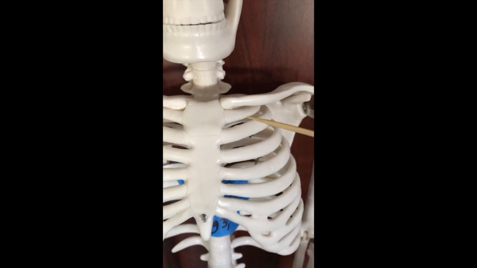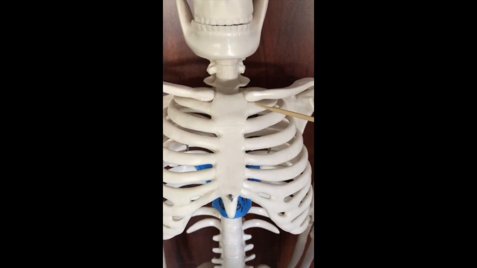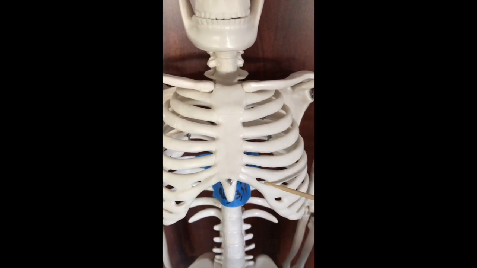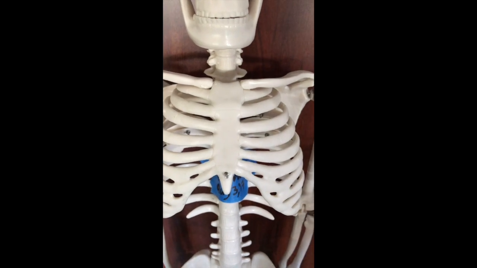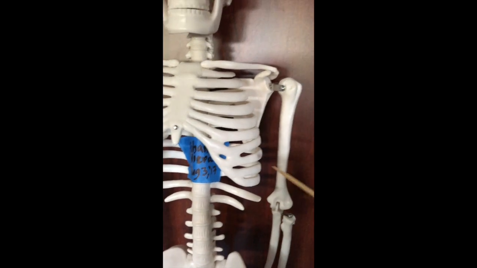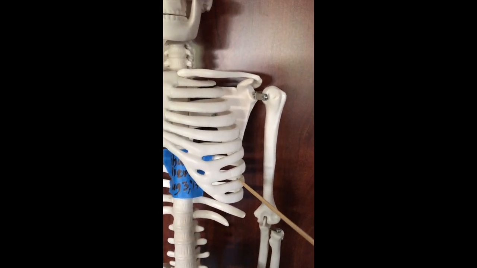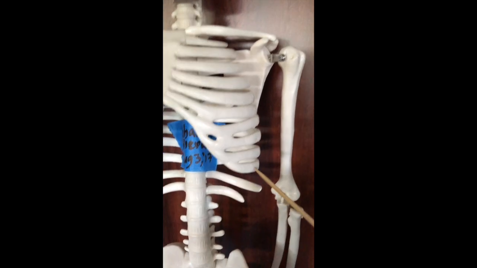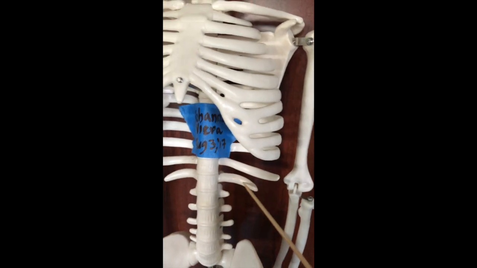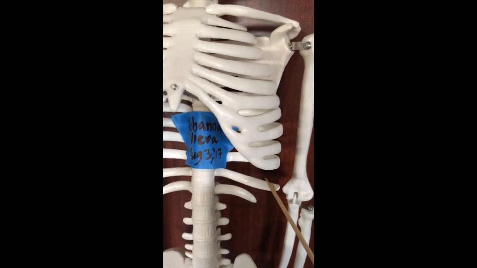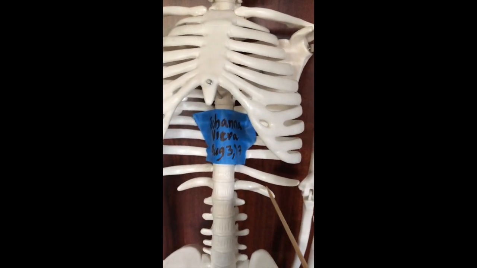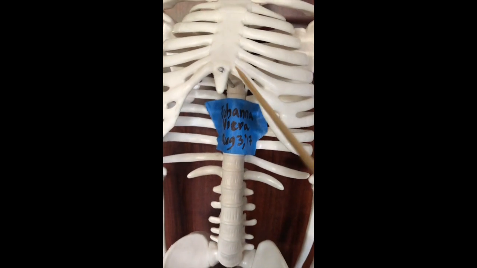And we'll start with true ribs. True ribs are 1, 2, 3, 4, 5, 6, and 7. Now we'll count the false ribs, which are 8, 9, 10, 11, and 12. 11 and 12 are both false ribs and also floating ribs because they do not attach to the sternum at all.